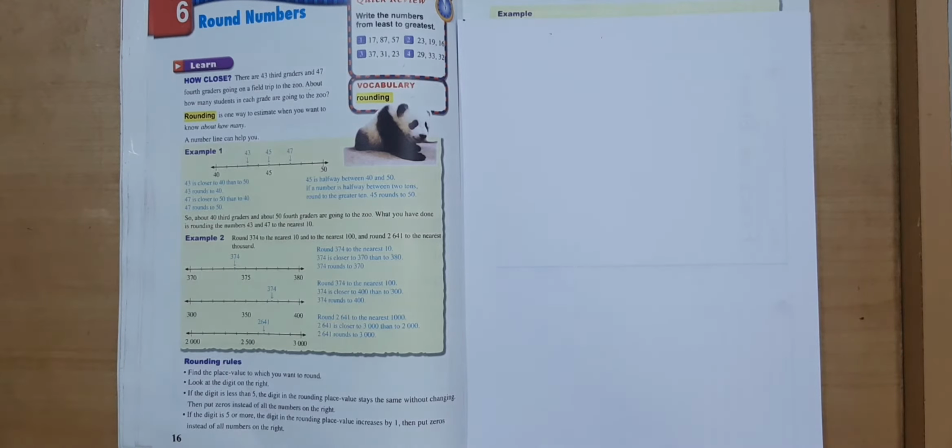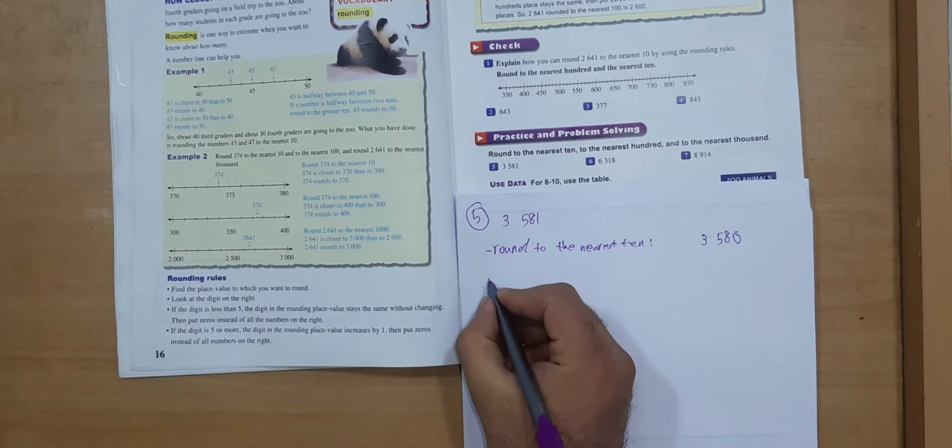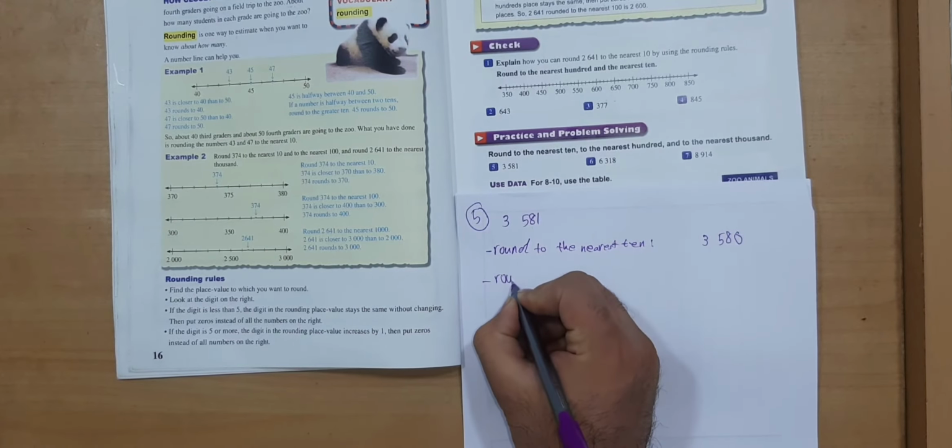So to the nearest 10, this is the 10. We're going to look at the number that is in the one spot. It's 1. Okay, so there's going to be no change. 3,58, but here we're going to write a 0 instead of the one's digit. So if you want to round number 3,581 to the nearest 10, it's going to be 3,580.